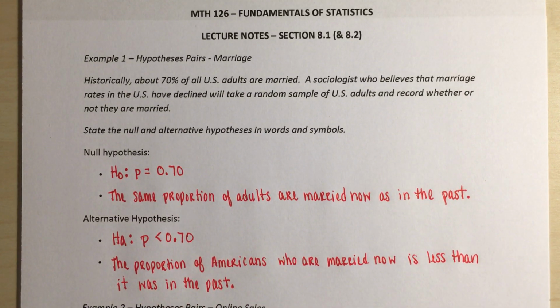All right, so our null hypothesis, again, always has an equal to sign, and our alternative hypothesis, in this case, has a less than sign. Our proportion is less than it has been in the past.